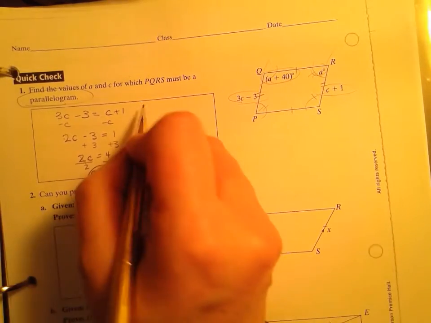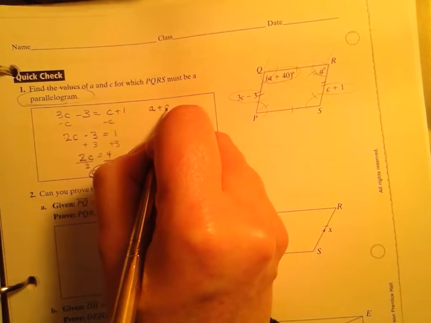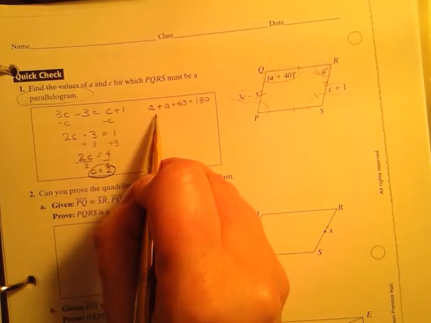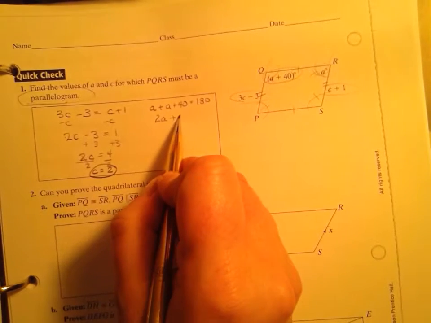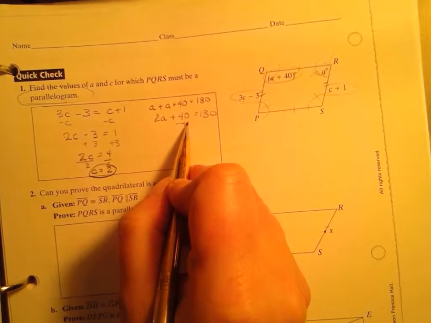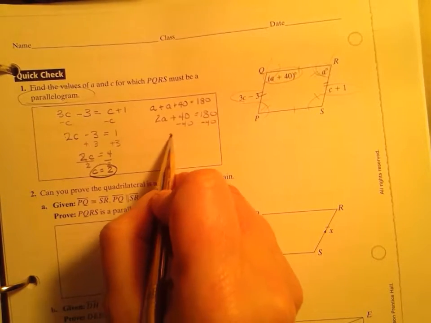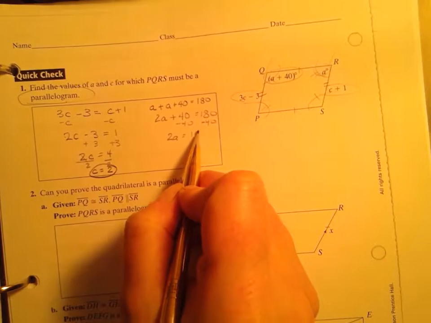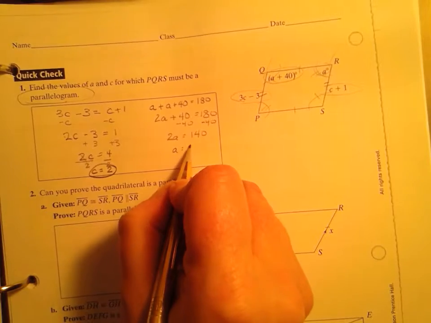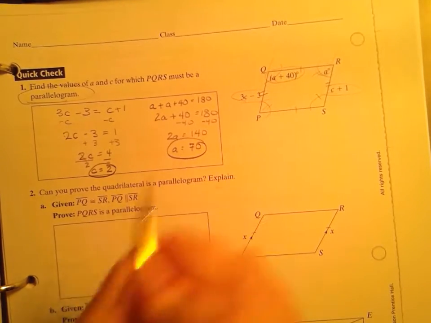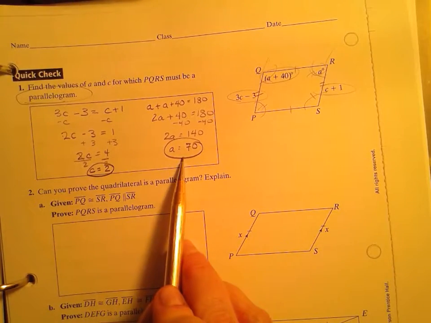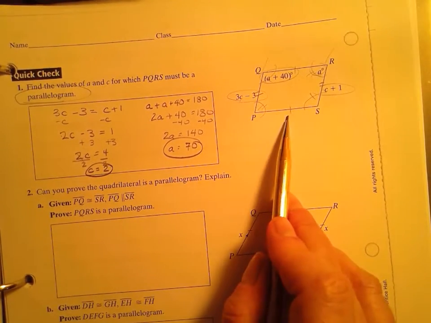They're supplementary. So 2A plus 40 equals 180. Subtract 40 from both sides. 2A equals 140. A equals 70. So when C is equal to 2 and when A is equal to 70, this is a parallelogram.